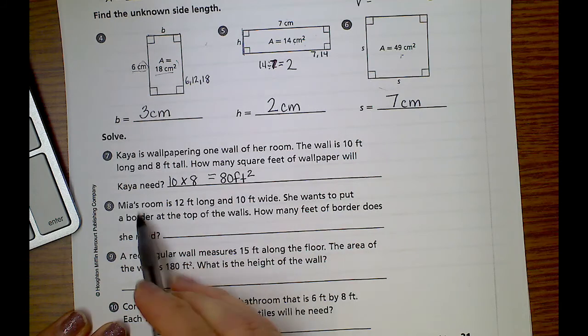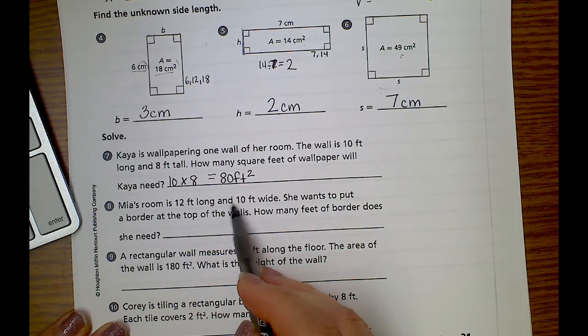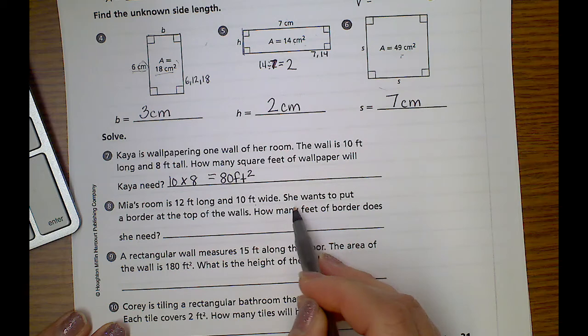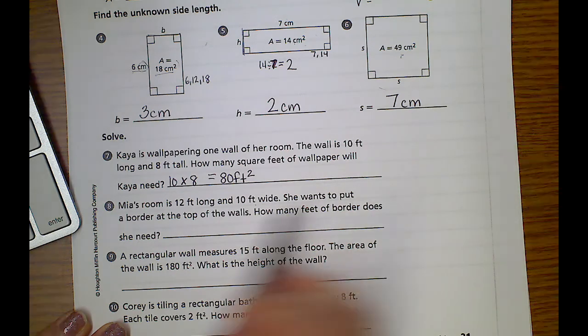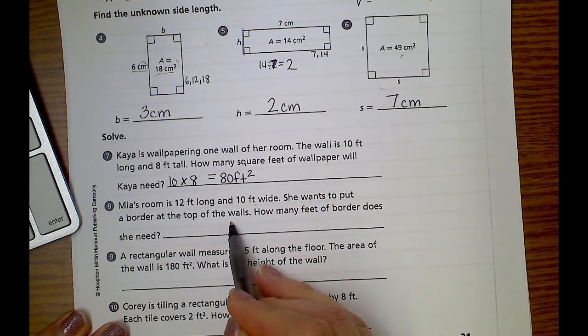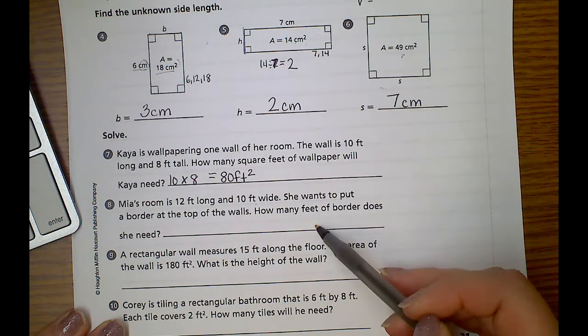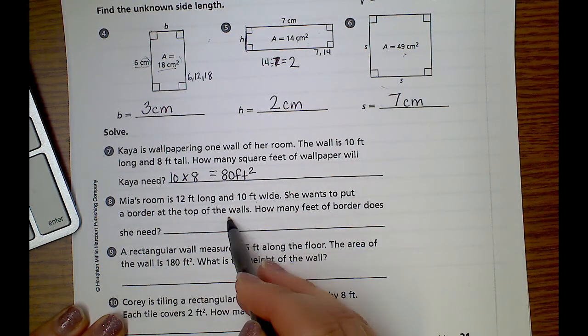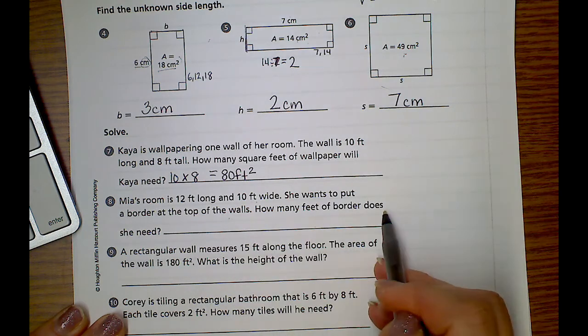Totally different. Mia's room is 12 feet long and 10 feet wide. Ooh, the haves and the have-nots. I would like a bigger room, please. She wants to put a border up at the top of her wall. First of all, both of these people should never be allowed to wallpaper because they've clearly never had to take it off or put it up. Anyway, she wants to put a border at the top of a wall. Done this, nightmare, don't do it. How many feet of the border does she need?